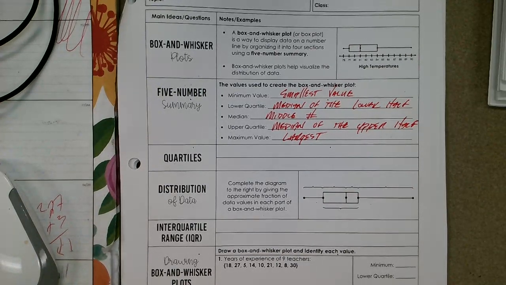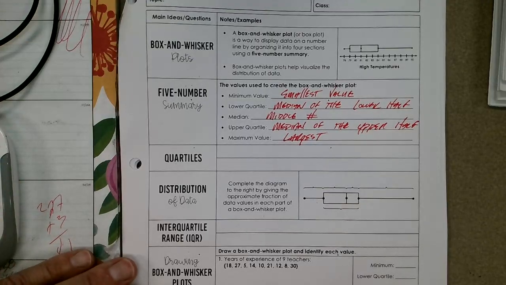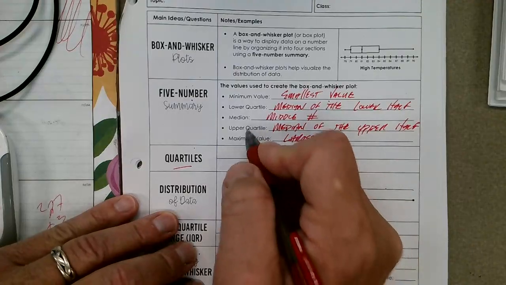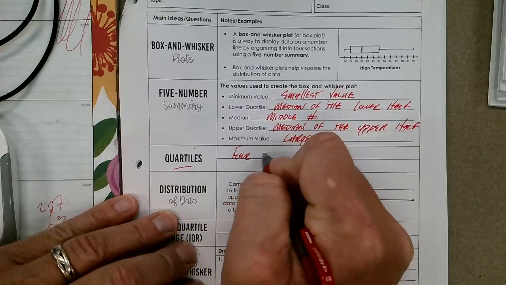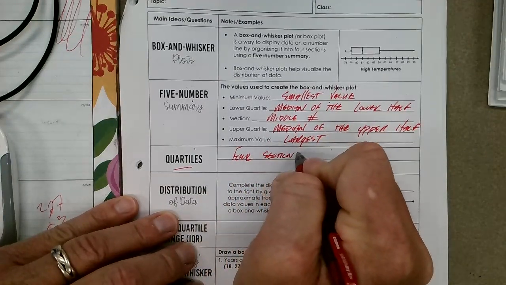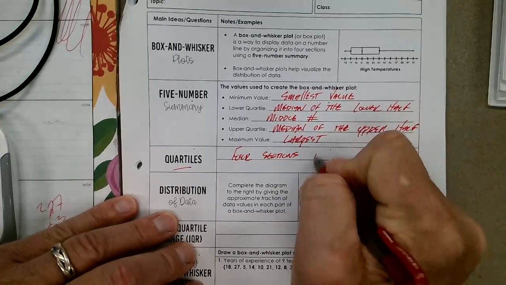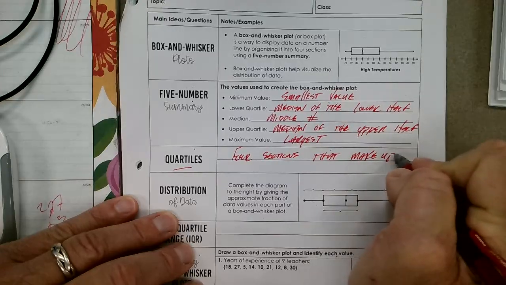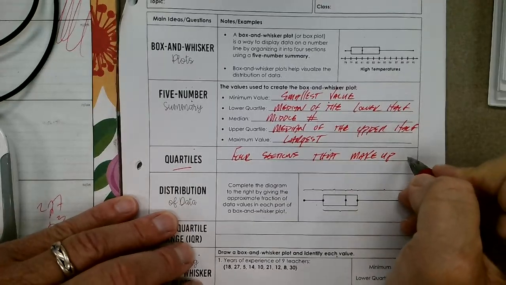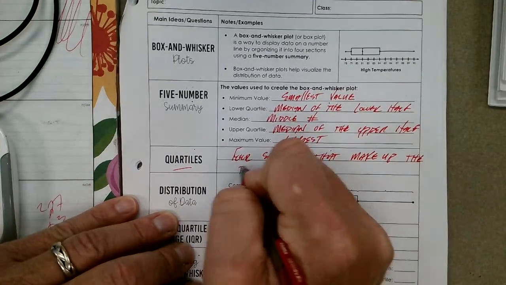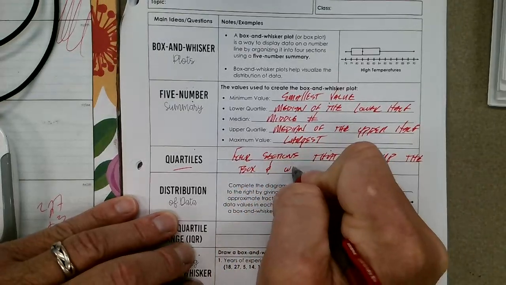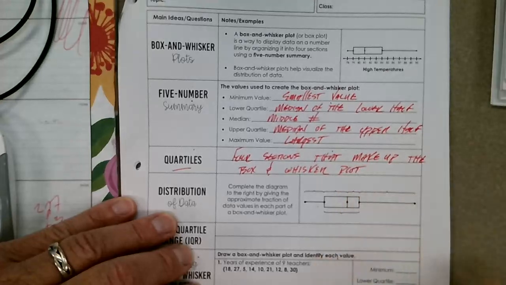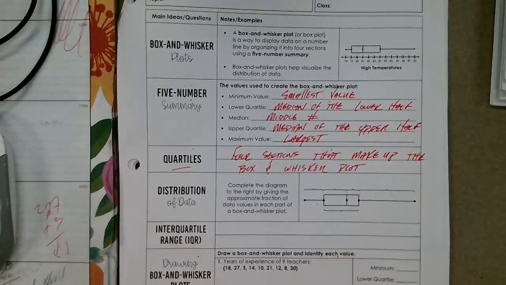Next up, we have quartiles. Quartiles are 4 sections that make up the box and whisker plot.